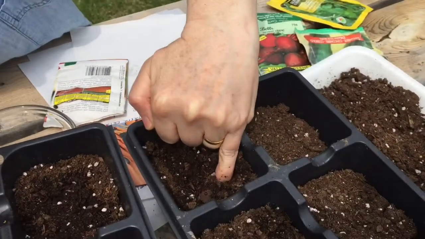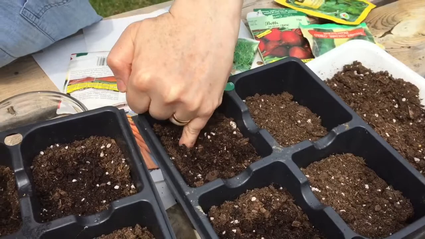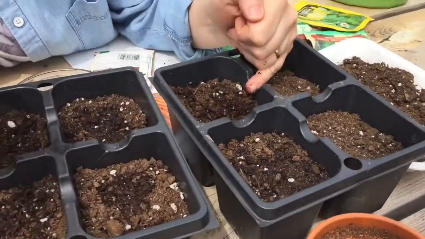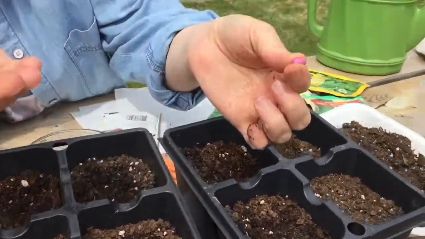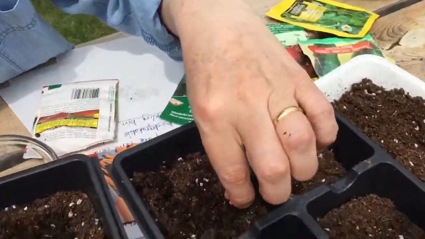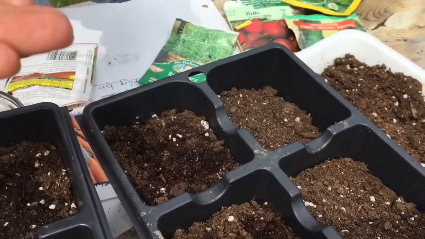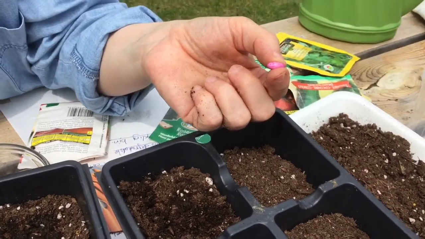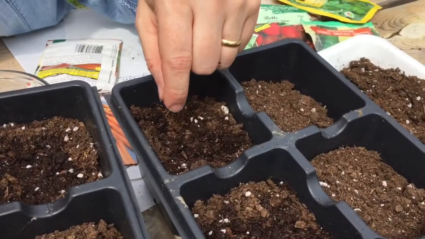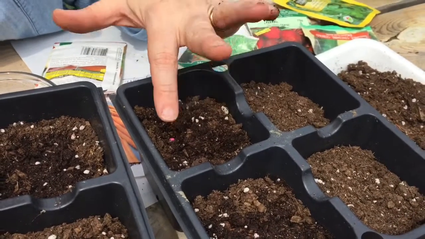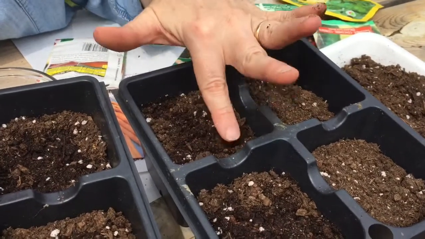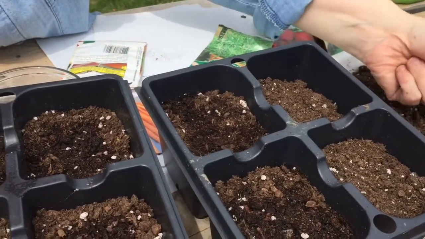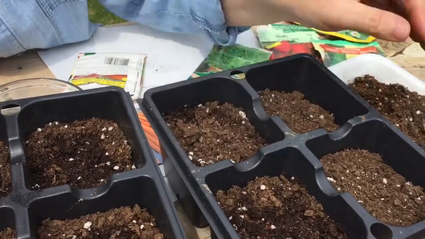Now, one more basket for these delicious beans. 2.5 centimeters deep, bright pink seed. I drop it in the hole. The other bright pink seed, I will drop it in the hole. There, I dropped it in the hole. I cover it up. There, I covered it up. And a handful of more soil.